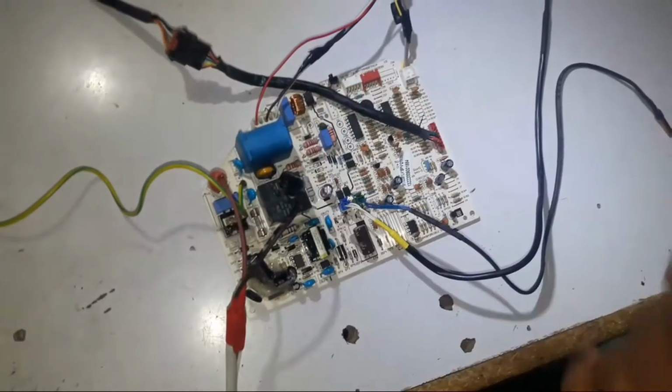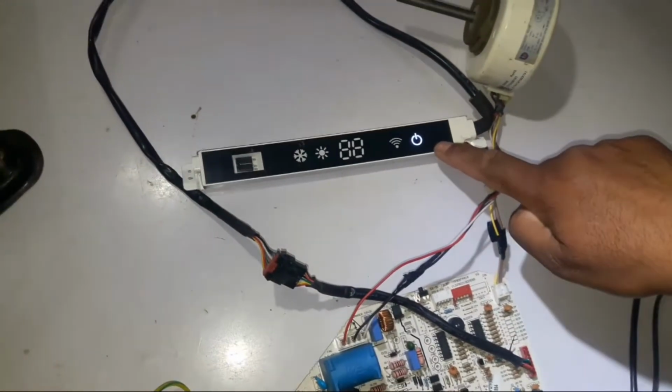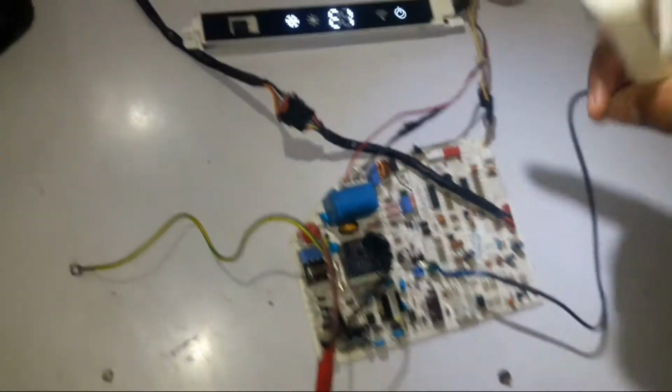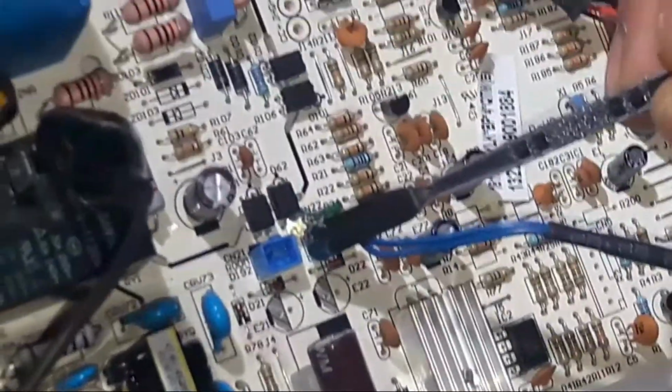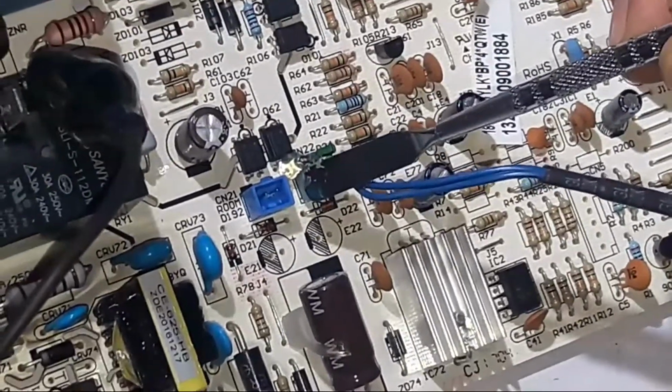Now, as you can see, I have successfully repaired the circuit. The indicator light is on, confirming that the circuit is working fine. After turning it on, you can see that the E1 error is displayed. Look at the blue-colored connector on the PCB. This is for the room temperature sensor. If this sensor gets short-circuited, the E1 error will appear on the display.